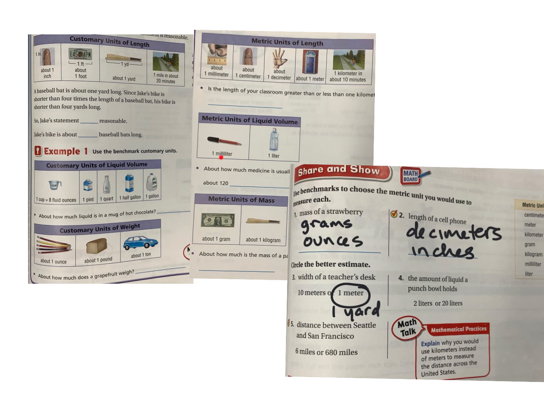Would it be a milliliter, which is just an eyedropper amount? Would you measure it in milliliters and squeeze out little by little how much was in the punch bowl? Or would you measure it in a liter? Would you measure it in 2 liters or 20 liters? These are like a small water bottle. A punch bowl that holds lots of people's drinks probably would be 20 liters. If we just had 2 liters in there, only about 2 or maybe 3 people could get punch, and then it's gone right away. So 20 liters.